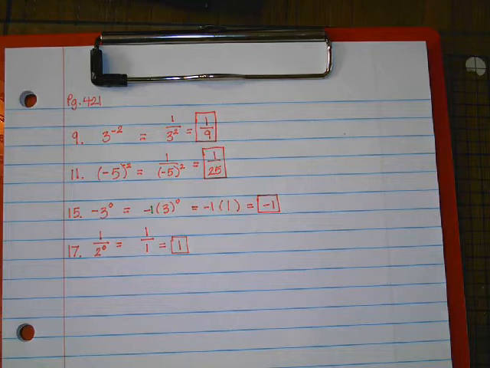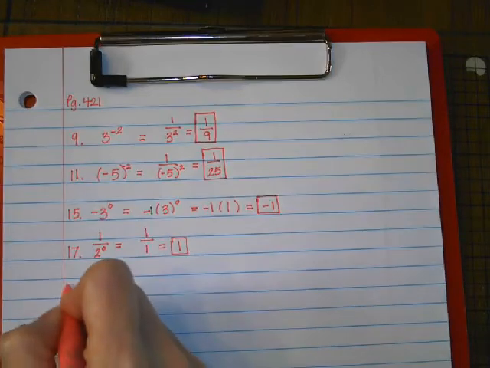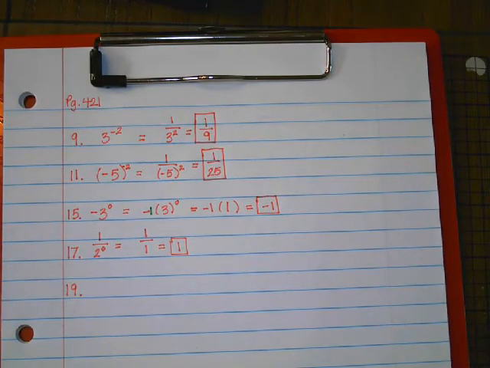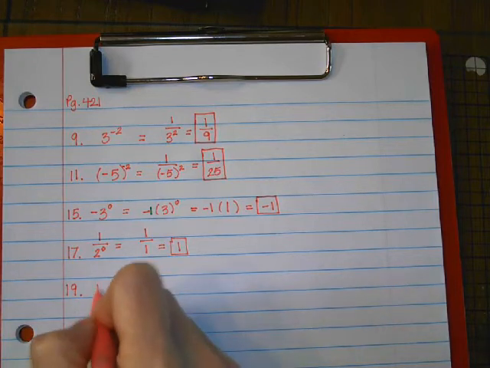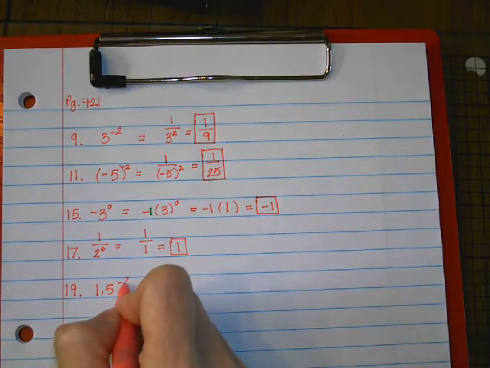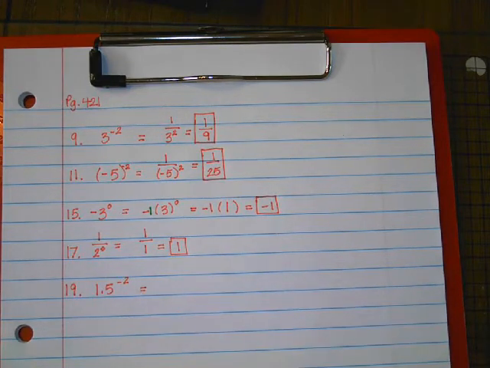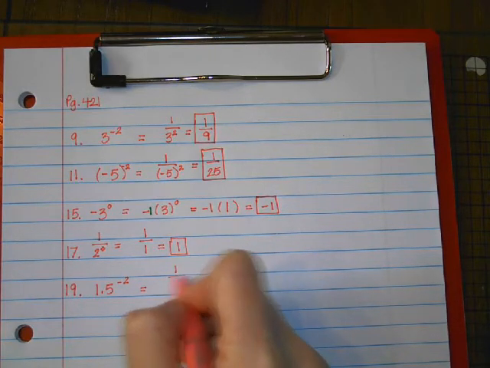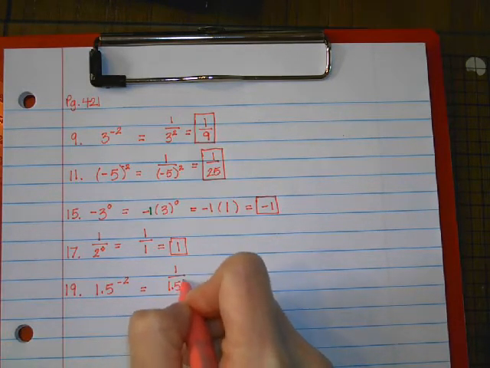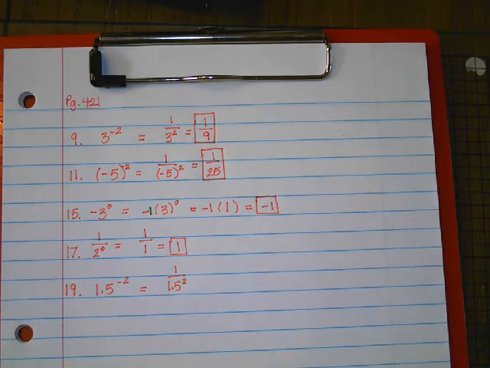All right. And now we're going to do the last one in that section, number 19. All right. So we're going to do 1.5 to the negative 2. All right. Who thinks they could solve this one? All right, Miss Tanaya, tell me how I can do this. What will I write first? Beautiful. She says I'm going to put 1 over 1.5 and raise it to the second power. Gorgeous, gorgeous, gorgeous.